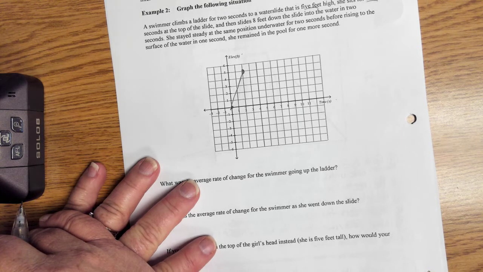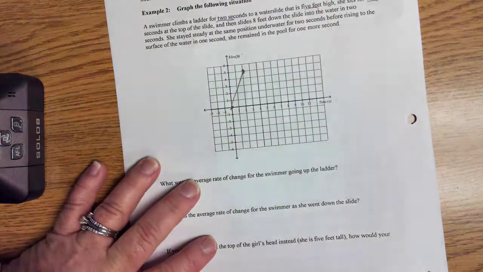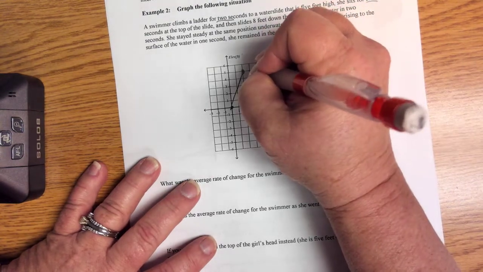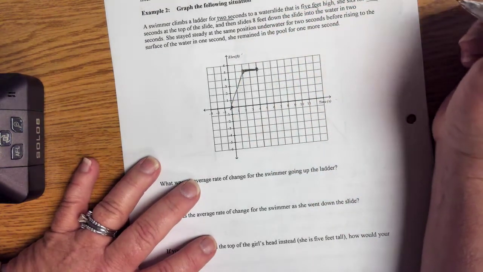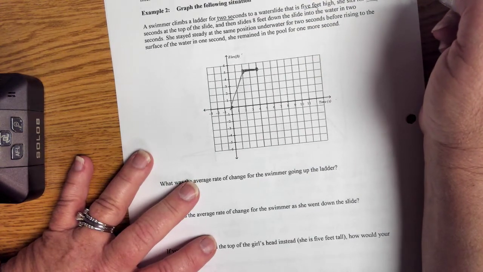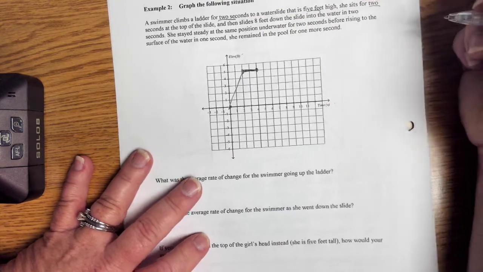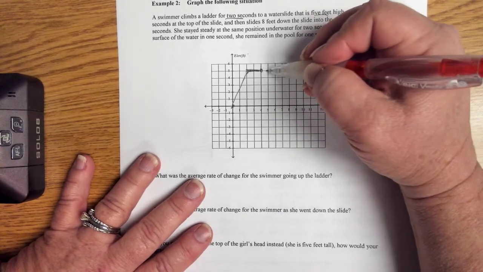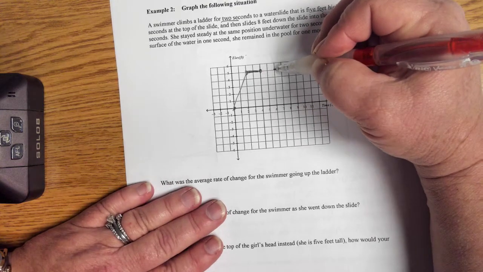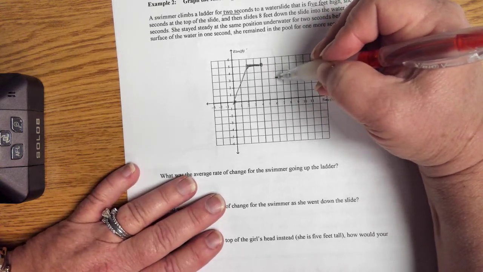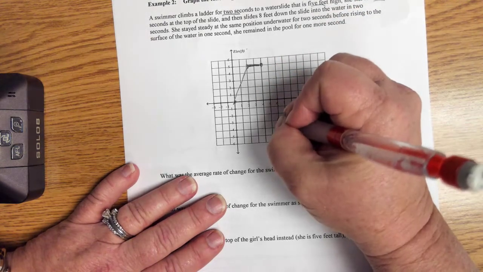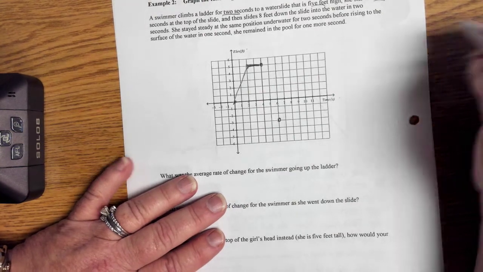Then what happens? She sits for how long? 2 seconds at the top of the slide. So I need to go over 2 and draw myself a picture of that. Then she what? She went down in 2 seconds. So I'm going to go over to 2, the 2 seconds, and then count down. 1, 2, 3, 4, 5, 6, 7, 8. And then connect that.